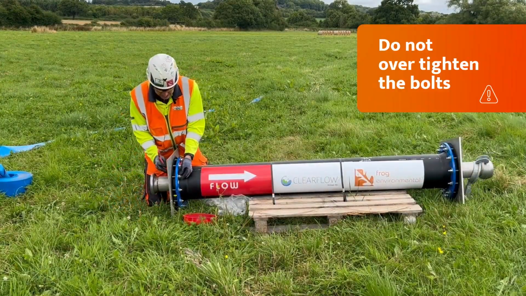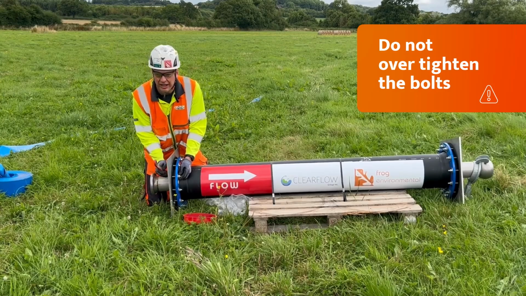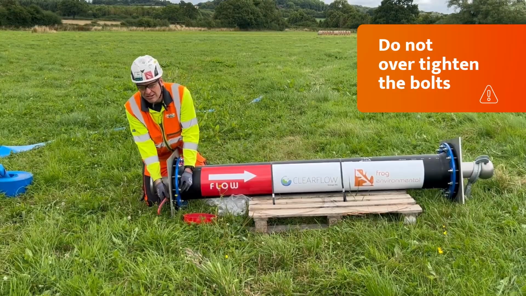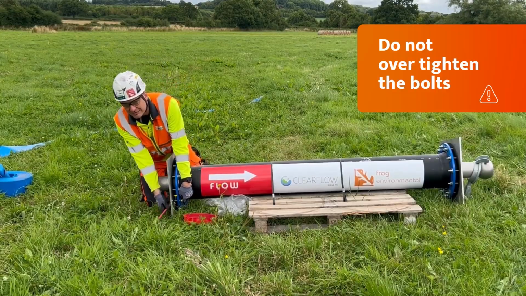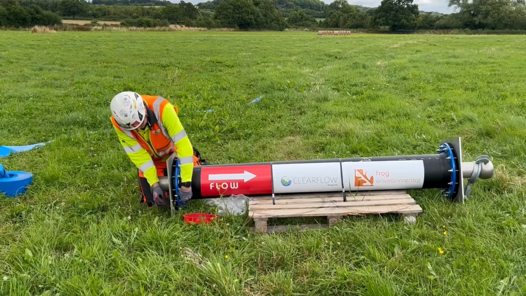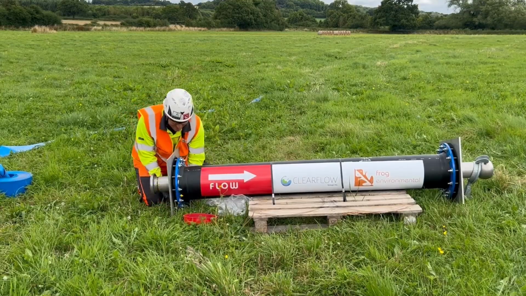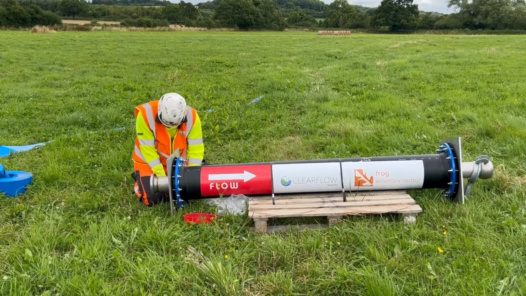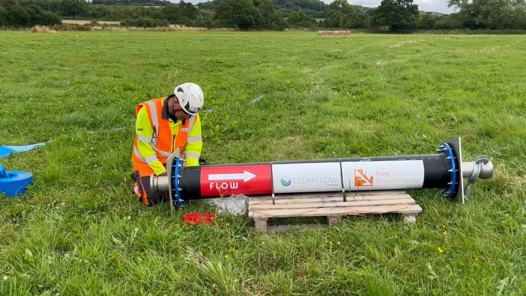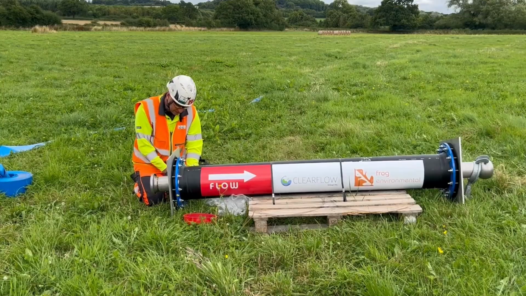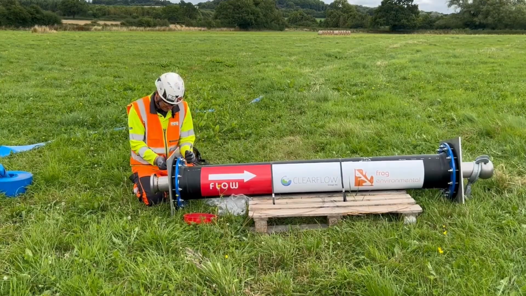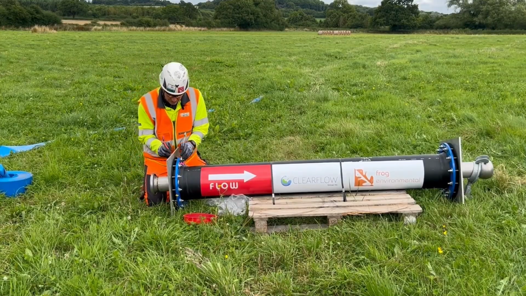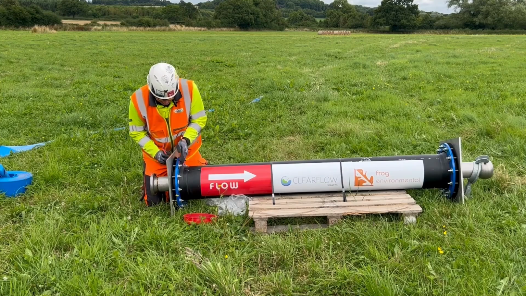And when we're doing this, what we're trying not to do is over tighten it. So we loosely tighten up all of the bolts first so they don't have unevenness in the plate. So I'm just loosely tightening them up so that we can make sure that it's even. And then a final go around, just tack them up.